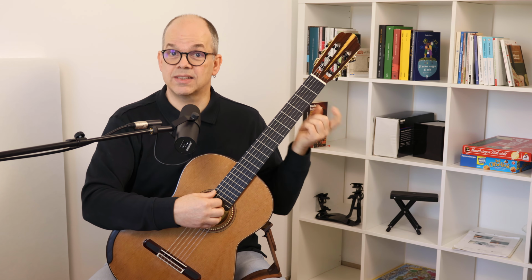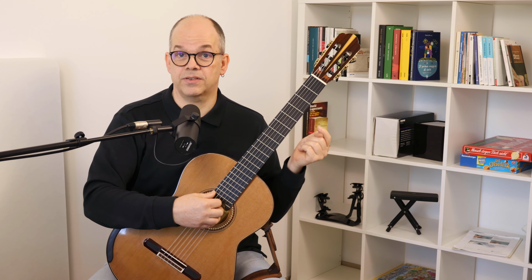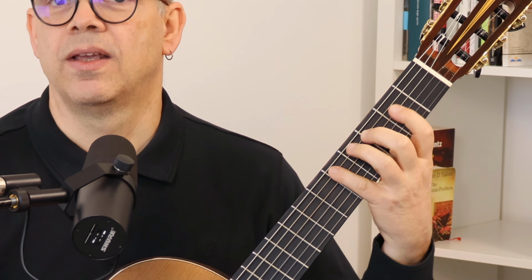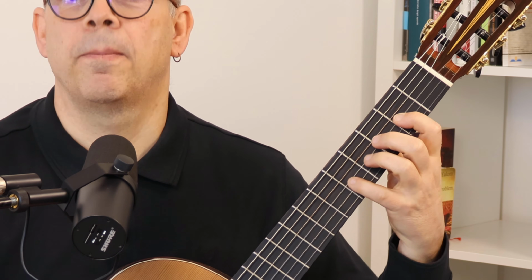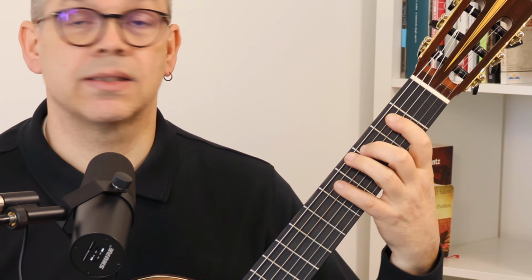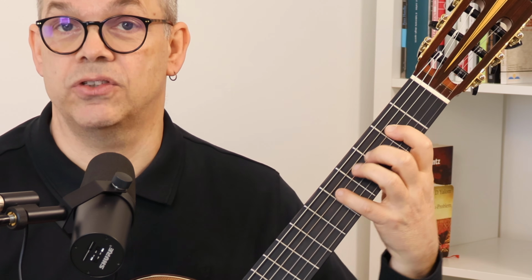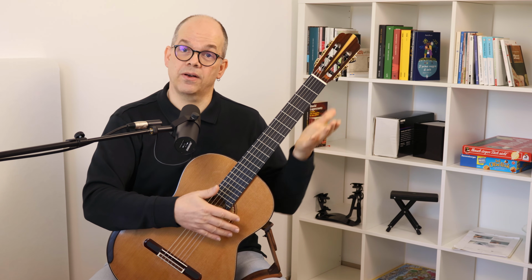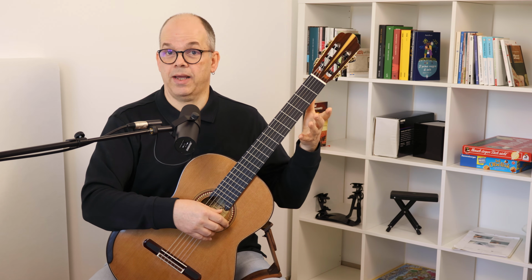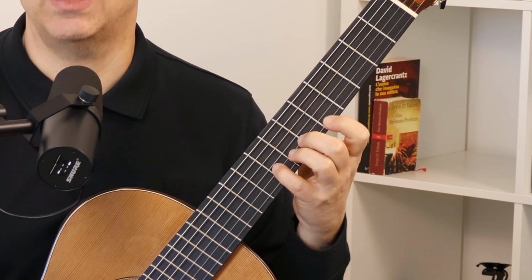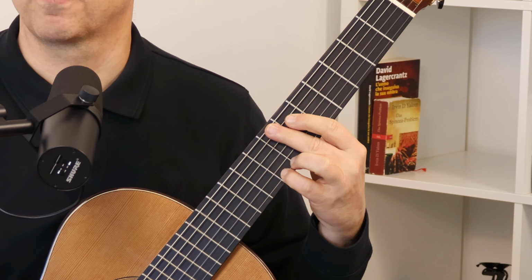And remember that in C major, those half steps are between E, F and B, C. If you now go and remember all the scales, C, D, E, F, G, A, B, C, you can learn the notes of the fretboard actually. And they are the same here: C, D, E, F, G, A, B, C.